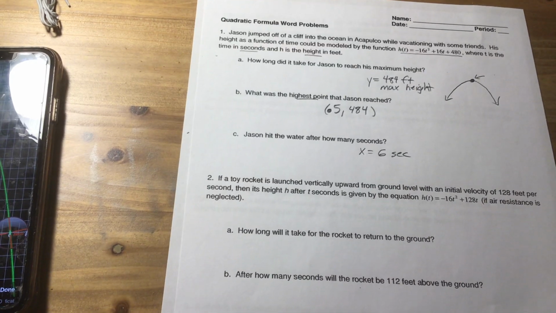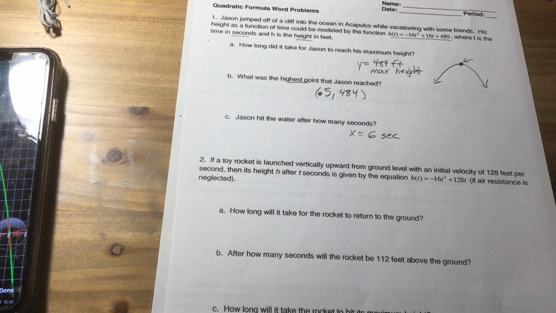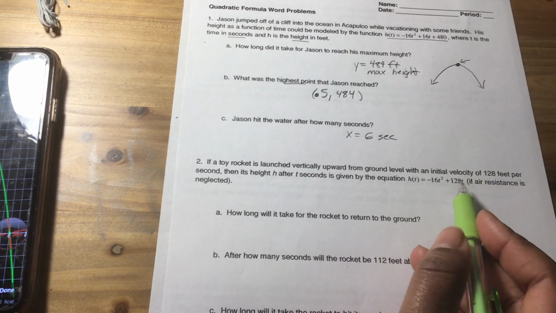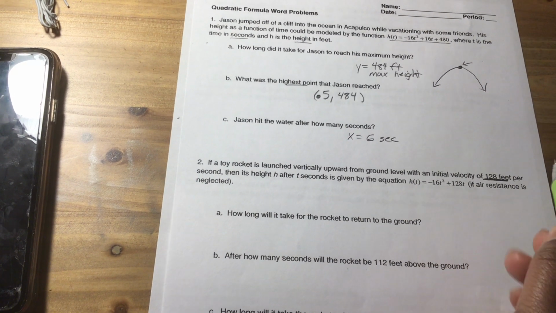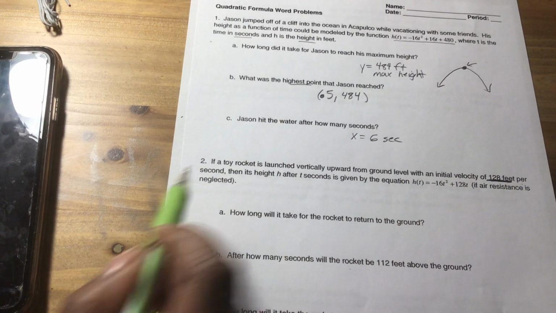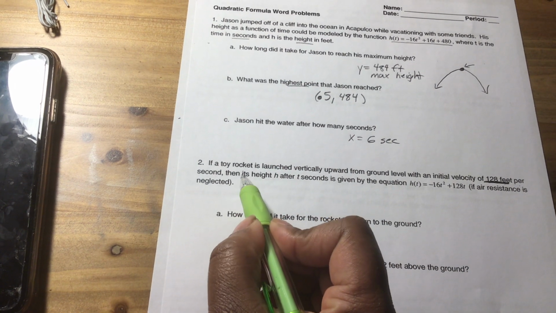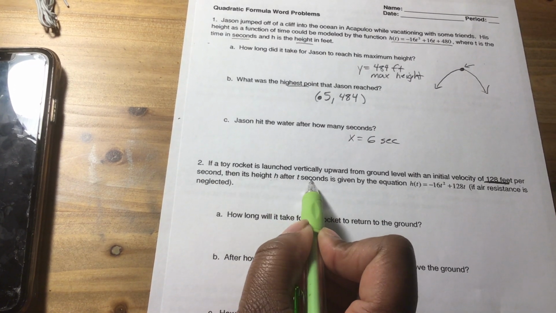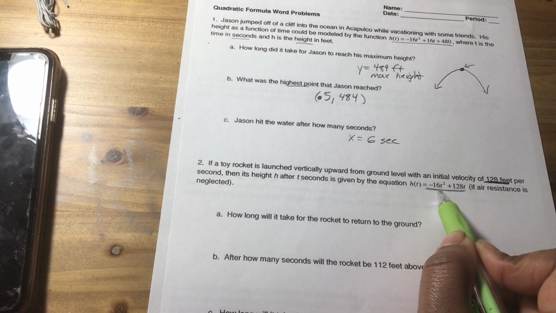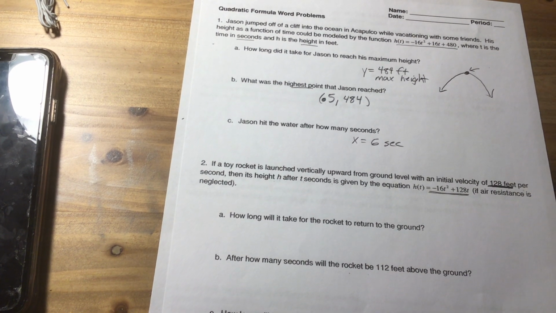All right, so when we do this one: if a toy rocket is launched vertically upward from the ground level with an initial velocity, this is the speed, of 128 feet per second. Again, that's the speed. Then the height, h, after t seconds, is given with this equation right here. Notice that there's no constant, so your c value is going to be 0. So it starts from the ground and goes up.